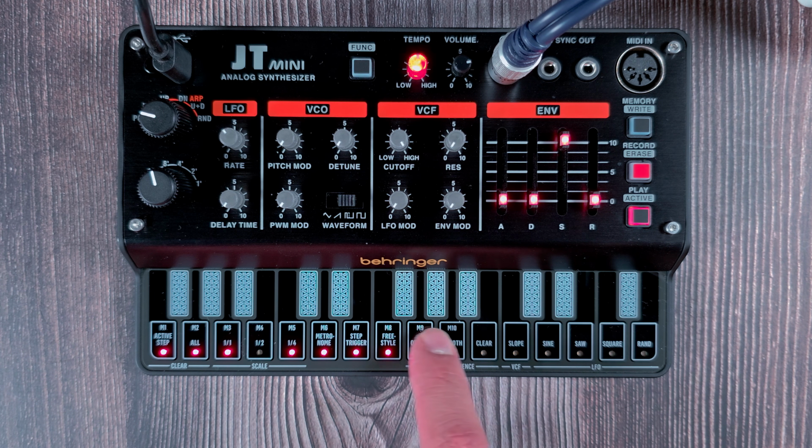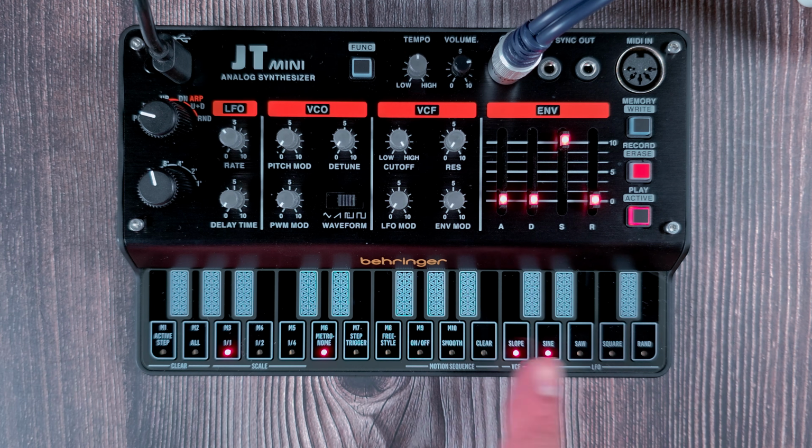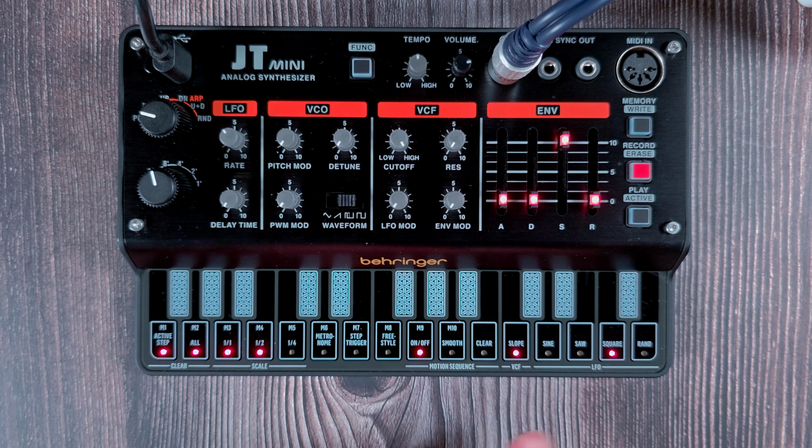But if I go here, I can remove the steps, and now we have fewer steps, maybe just 4 steps. So what we are doing is deactivating the steps and making the sequence a lot shorter. Of course, we can activate other steps and make the sequence longer. Now, to exit here, just press Function and it will go back to the main menu of the sequence. And if you want to go back, press Function and go again to Play Active, and you get the steps.